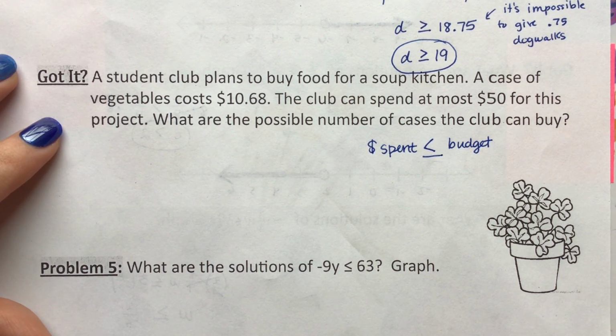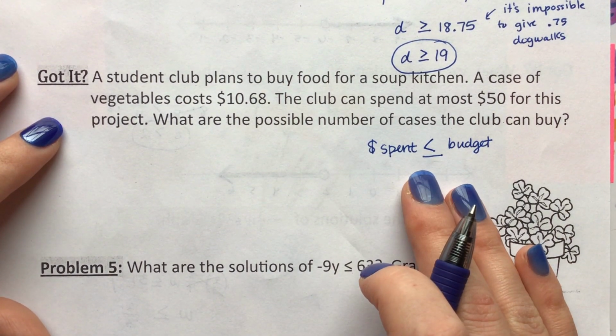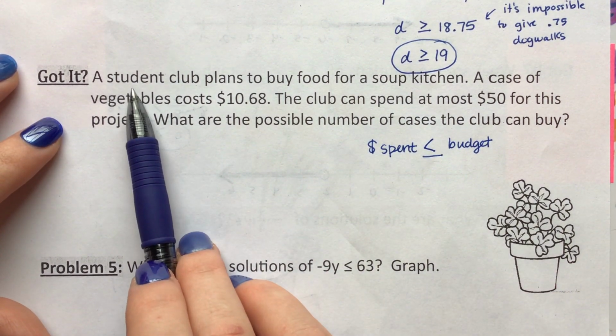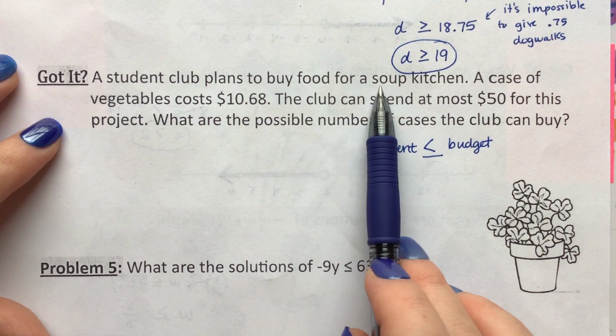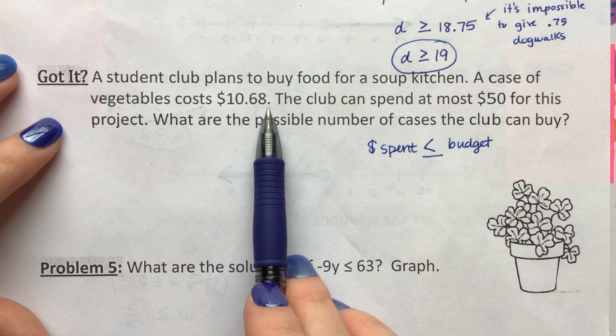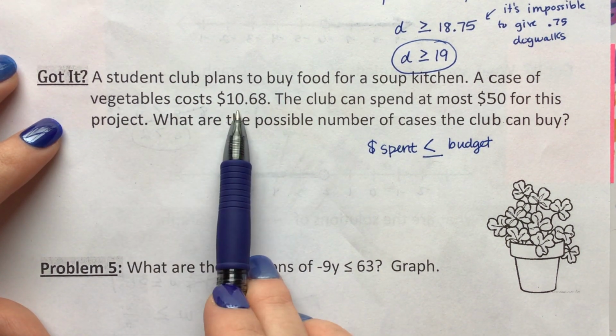Now let's reread our problem, now that we've broken it down into its fundamental parts, and let's start inputting some of our numbers. A student club plans to buy food for a soup kitchen. A case of vegetables costs $10.68. So this is what we're spending. We're spending money on vegetables, and it's $10.68 per case.